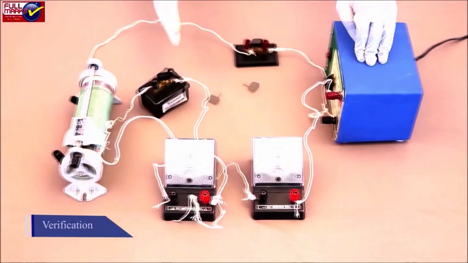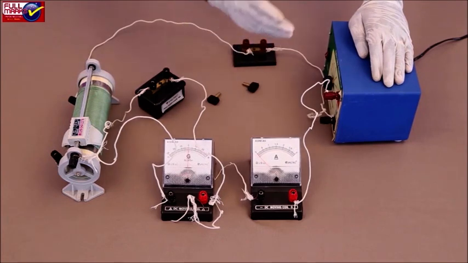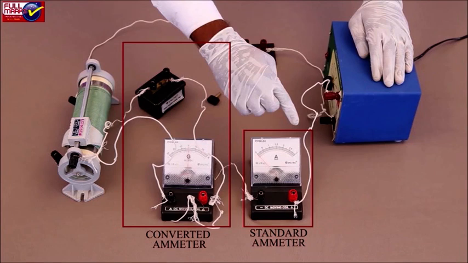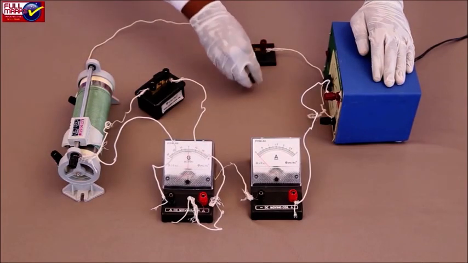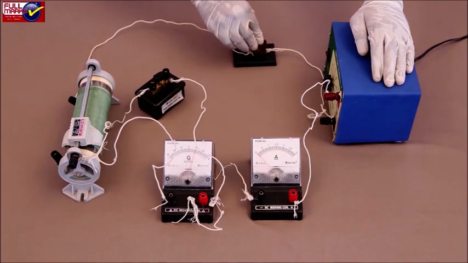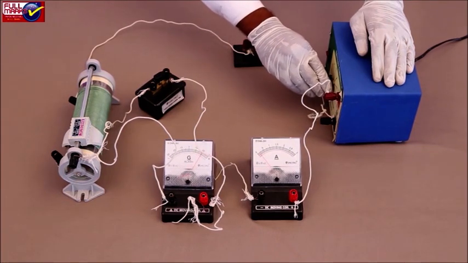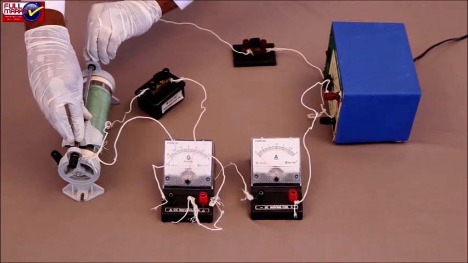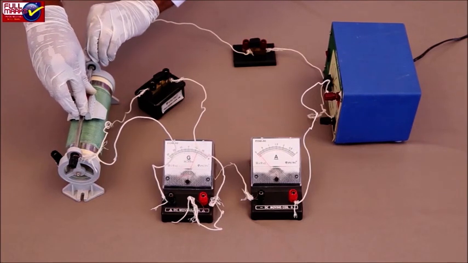Verification. Set up the circuit as per the circuit diagram as shown in figure. Determine the least count of converted ammeter and standard ammeter. Insert the plug in key and note down the deflections in the galvanometer. Find the value of current measured by it. Also note the current I dash from a standard ammeter. Find the difference between the two, if any. Take more number of observations by changing the current using rheostat.